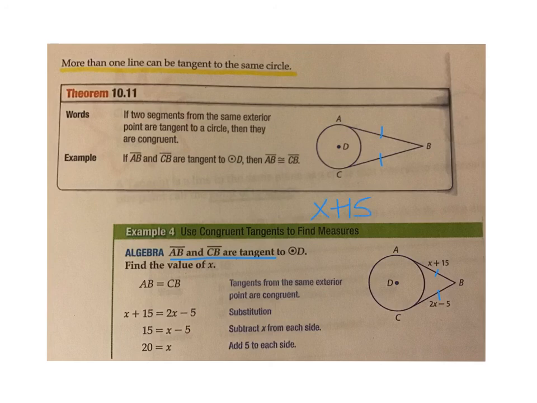X plus 15 equals 2x minus 5. And then you solve to find that x equals 20. So just watch for those. It almost looks like an ice cream cone when that comes off there like that. The 2 lines off of the circle are equal, so you just set them equal and solve.